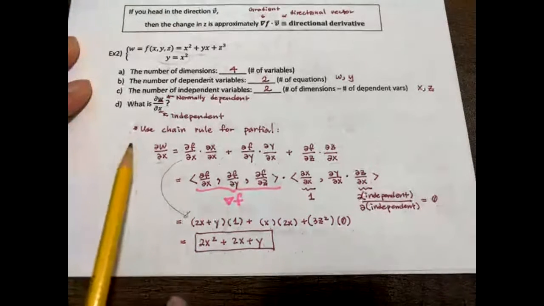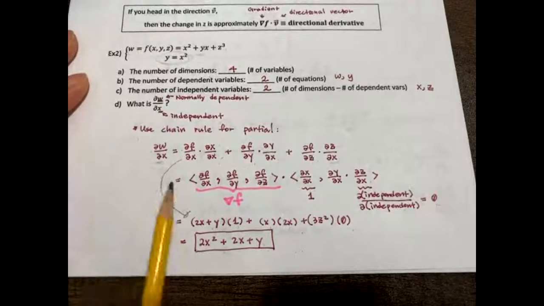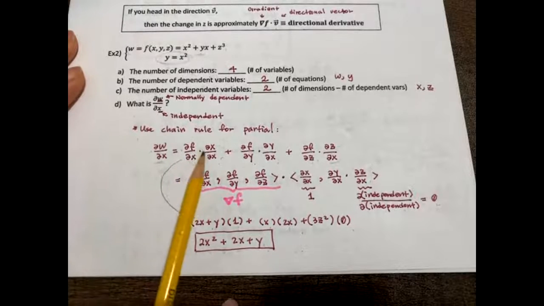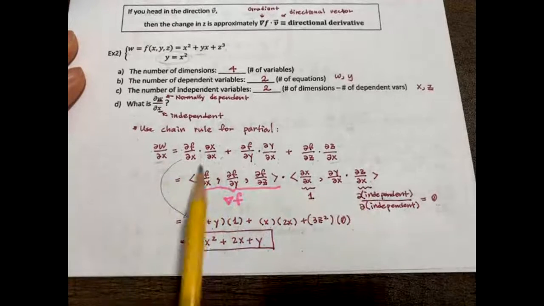So now let's use the chain rule, going back to partial w with respect to x. First, you can do partial with respect to x times the partial x with respect to x again, because we just want to use the same format for each one.